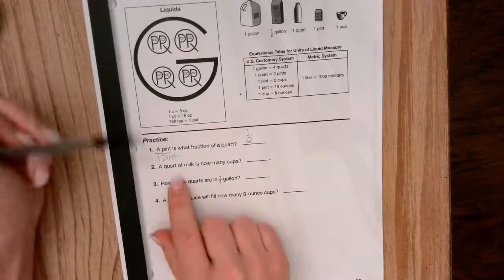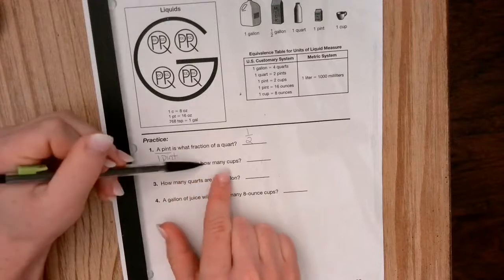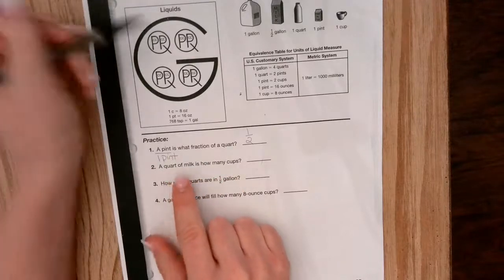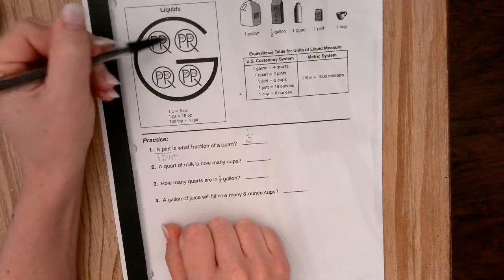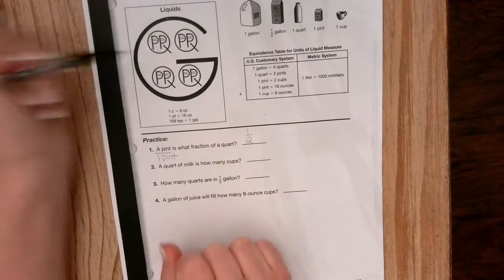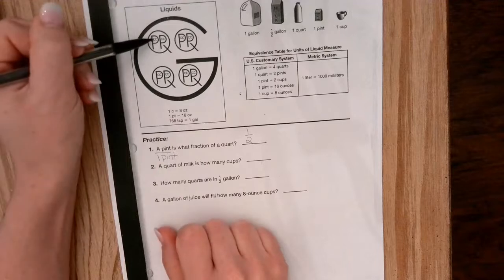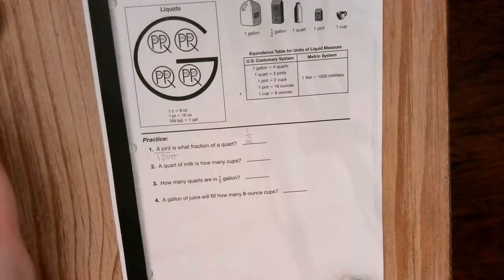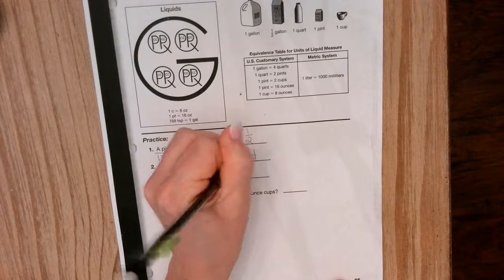The next one, a quart of milk is how many cups? So again, I'm going to look at just one of the Q's, and I'm simply just going to count how many C's there are, because that represents cups. And there's 4 cups in 1 quart. So 4 would be my answer for that one.